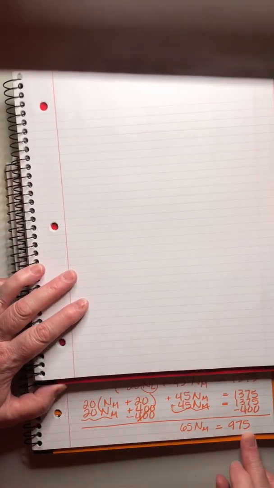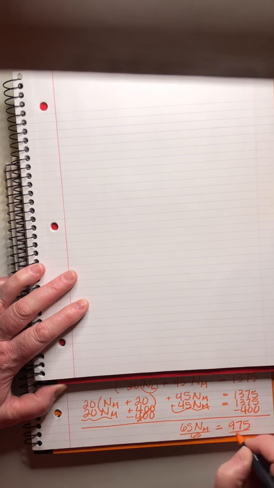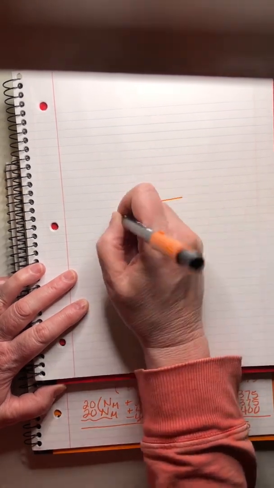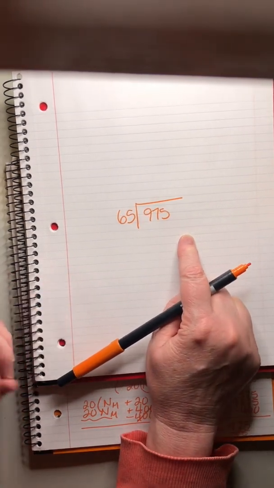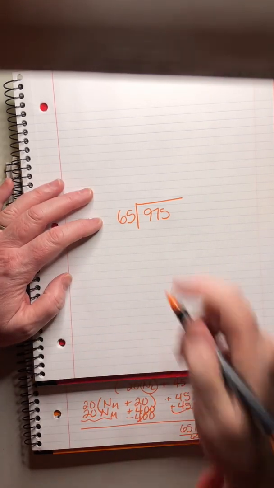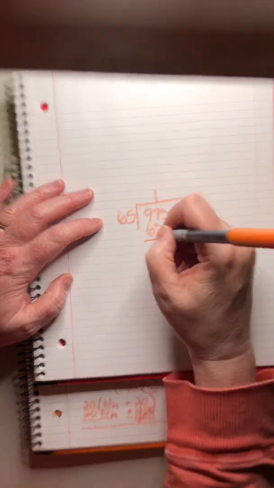Okay, so what we've got is this. We're dividing both sides by 65. 975 divided by 65. I'm just going to leave this problem in there, and someday when I'm doing a video for the red class, they'll be like, wait, what is this? That's going to go in here once, right? 1 times 65 is that.